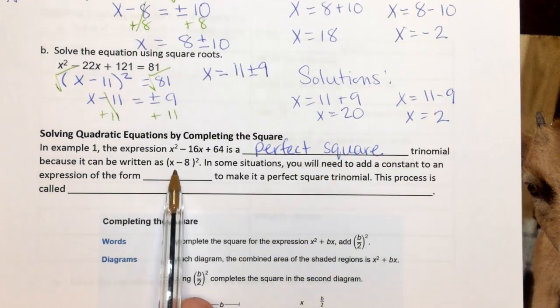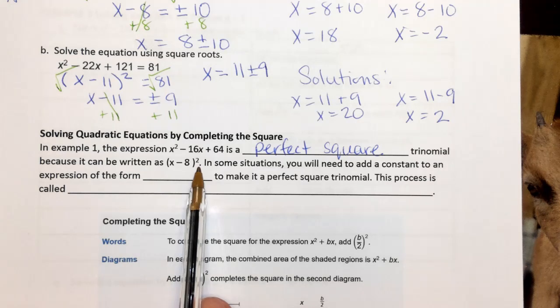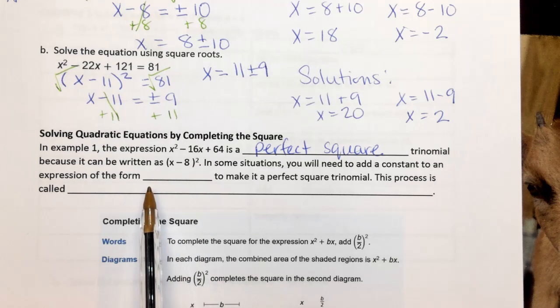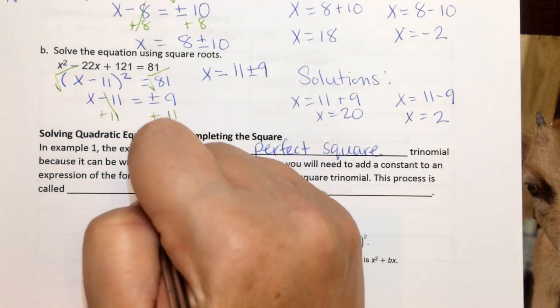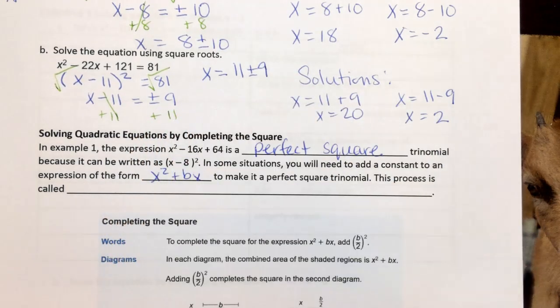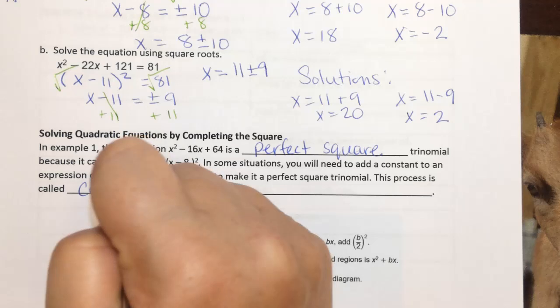Because it can be written in the form of x minus 8 squared. In some situations, you will need to add a constant to an expression of the form x squared plus bx to make it a perfect square trinomial. This process is called completing the square.